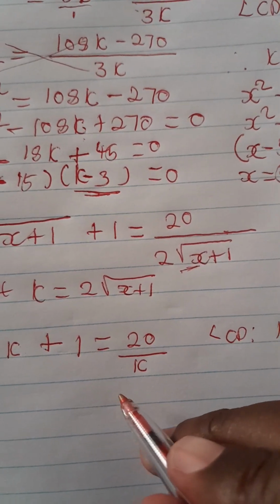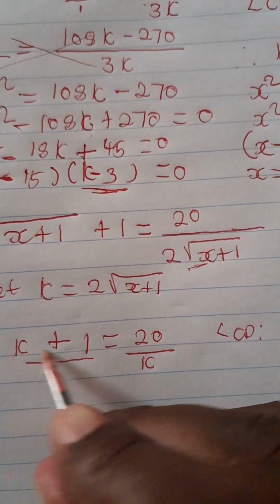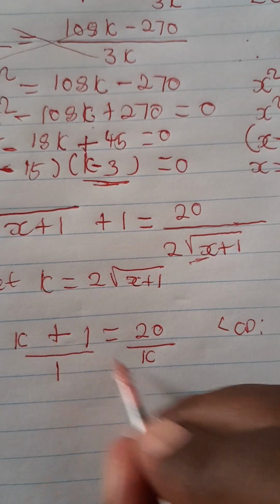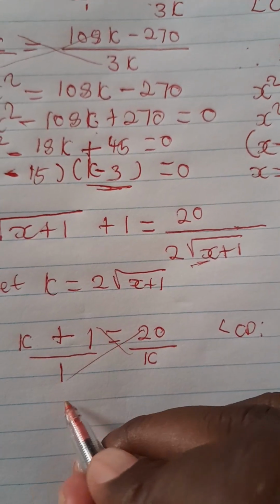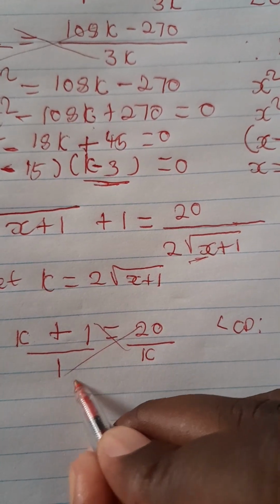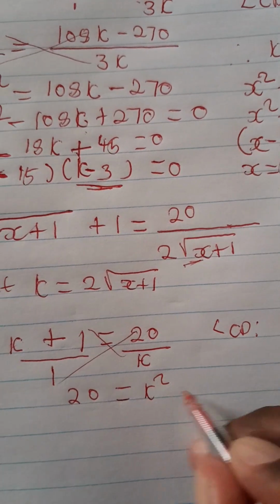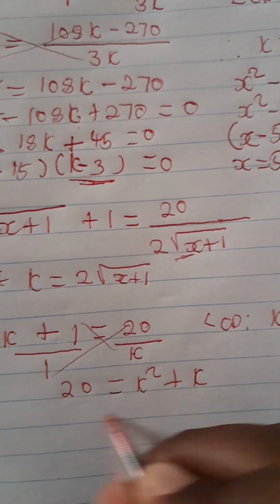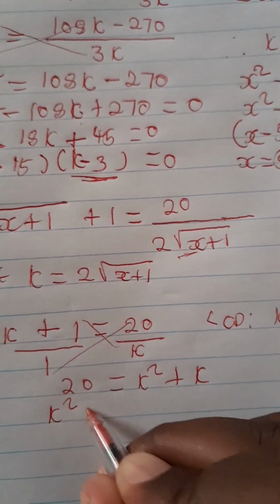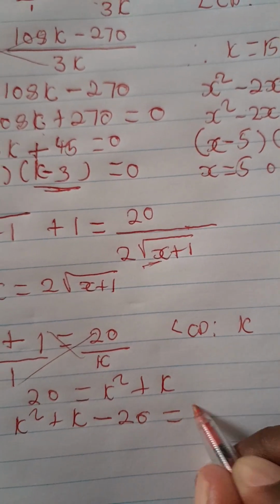To make life easier, we can cross multiply, because this is the same as k plus 1 all over 1. So we can have 1 times 20, that will be 20, and k times k, that will be k squared, and k times 1, that will be k. Then we can rearrange this in standard form: k squared plus k minus 20 equated to 0.